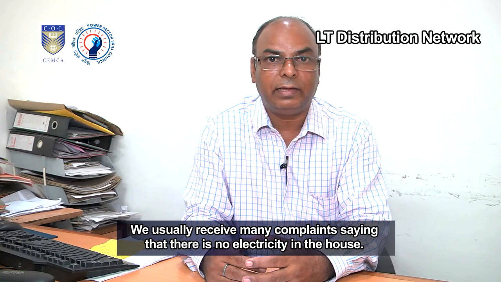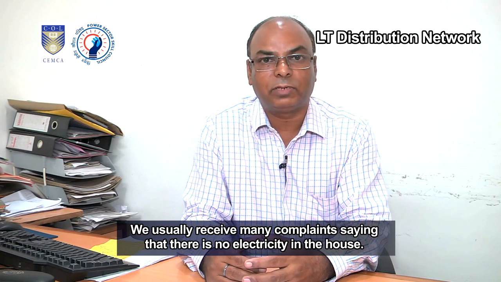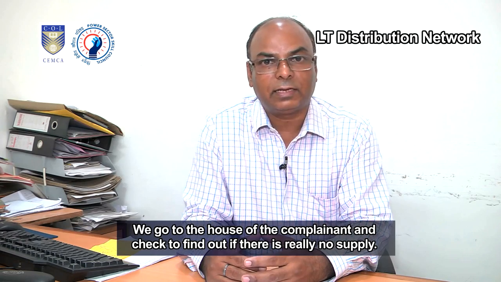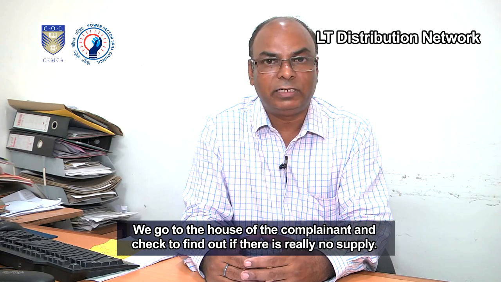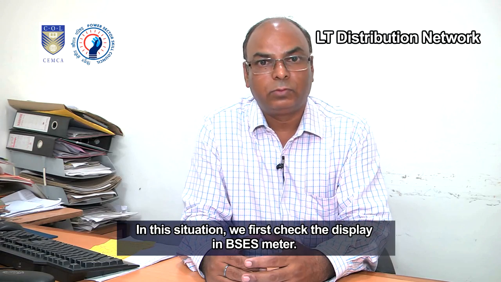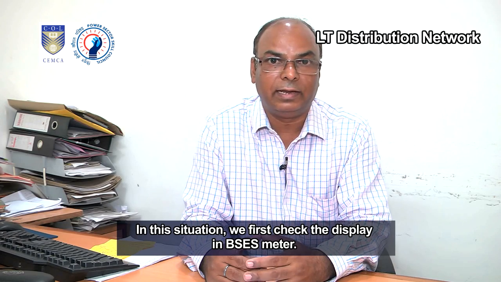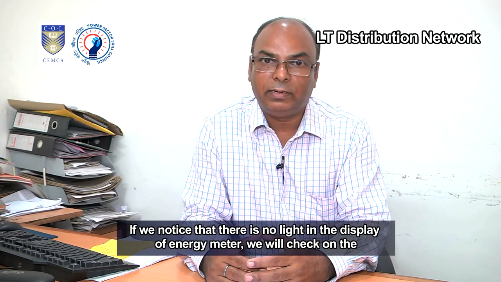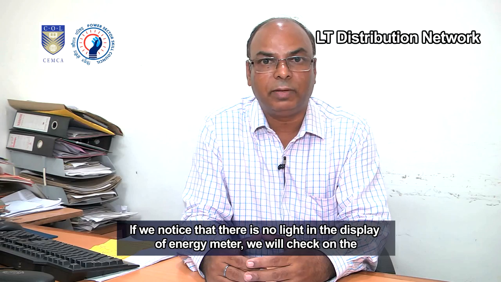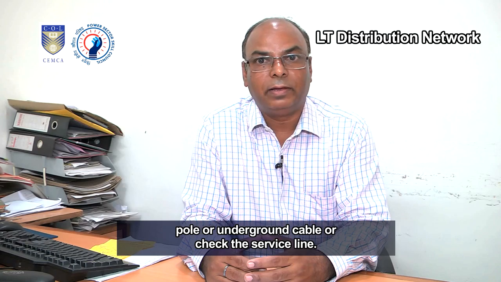We usually receive many complaints saying that there is no electricity in the house. We go to the house of the complainant and check to find out if there is really no supply. In this situation, we first check the display in the BSES meter. If we notice that there is no light in the display of the energy meter, we will check on the pole or underground cable or check the service line.